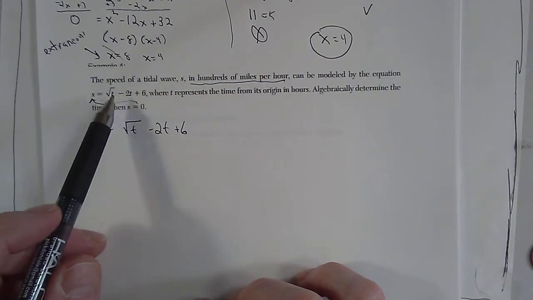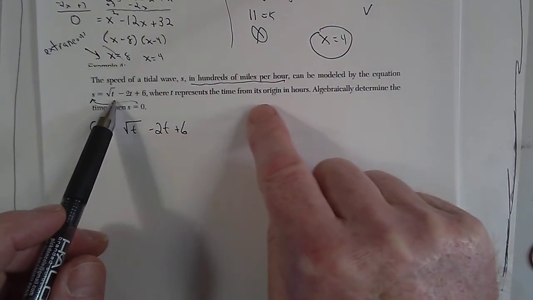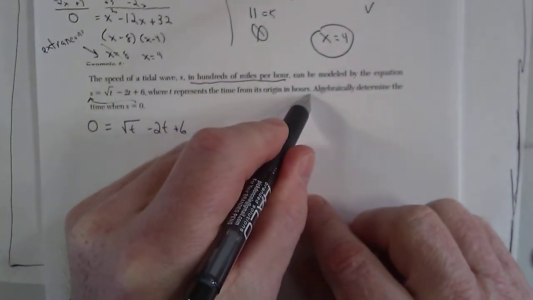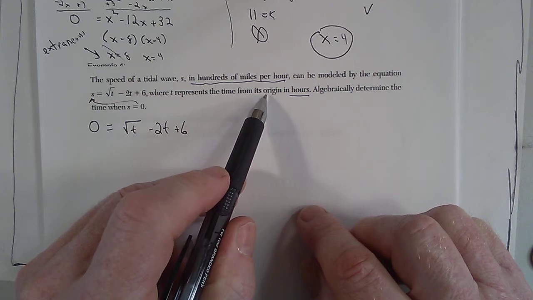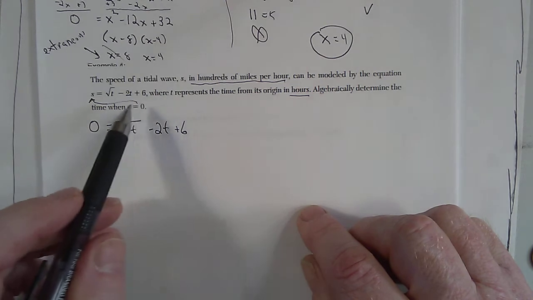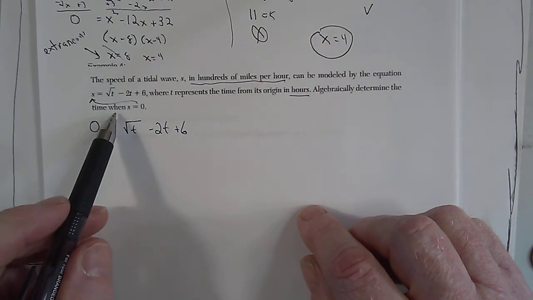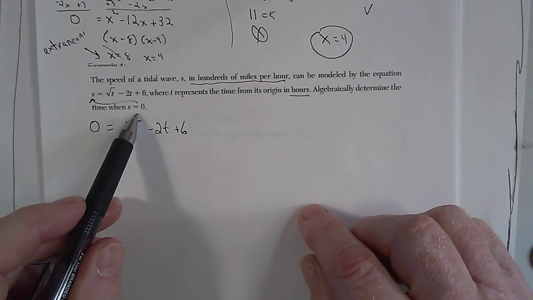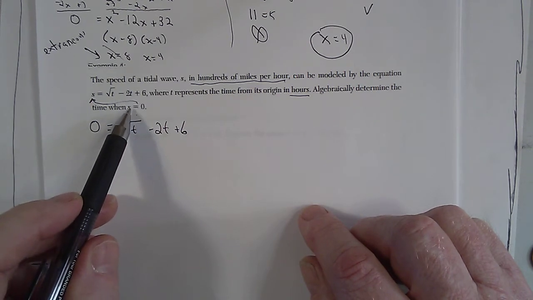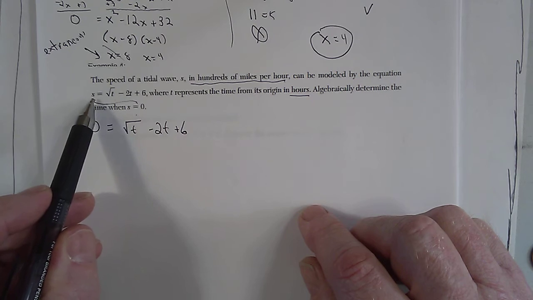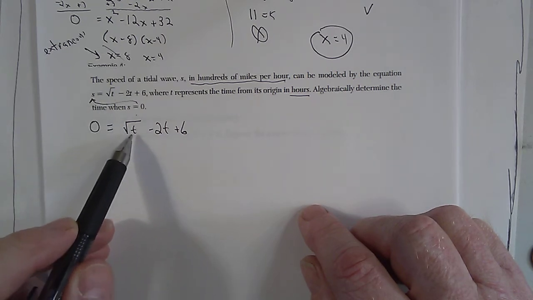S is the speed. T is the time in hours from when the tidal wave first started way out in the middle of the ocean. And you want to know when the tidal wave's speed will be 0. So basically, when does a tidal wave stop? How many hours after it started does it stop? So since you want to know when S is equal to 0, you put 0 in for S, and you want to solve this equation.